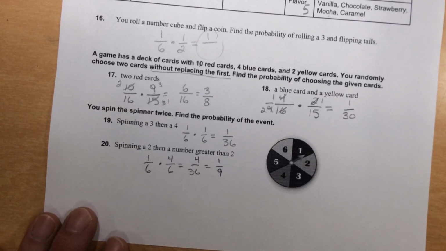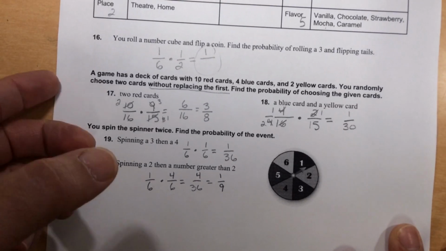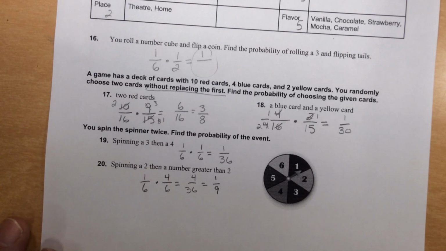Now go and answer these questions for the quiz on Chapter 10.